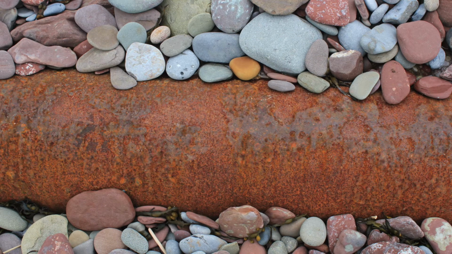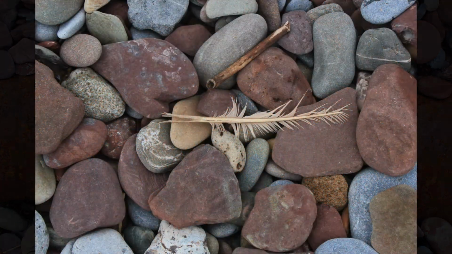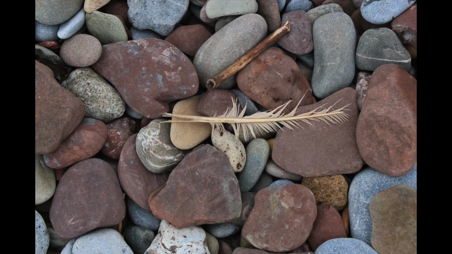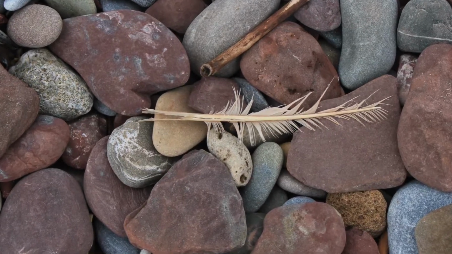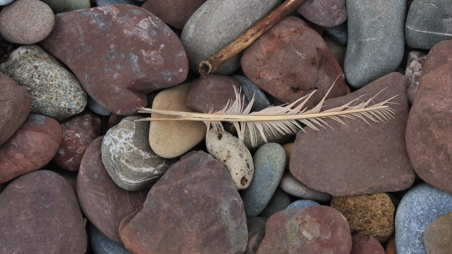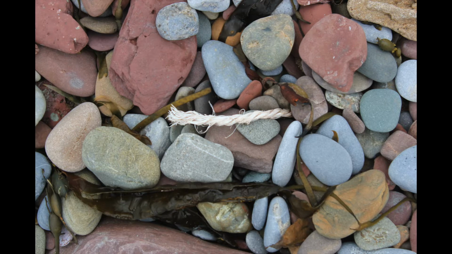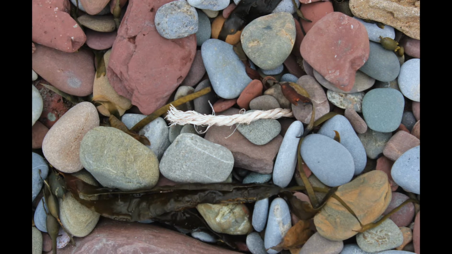But contrast is a theme I'll refer back to many times in this video. Textures, one against the other, in some sort of a contrast, smooth against rough or whatever. I think it's very effective. So here we've got this well-worn feather set against the smooth stones. And again, this fragment of rope among the stones just stands out rather nicely, I think.